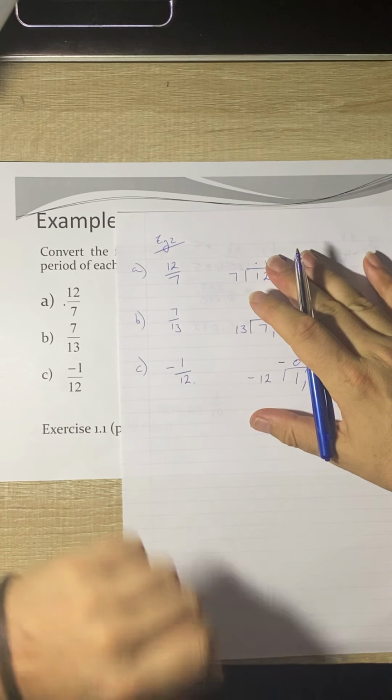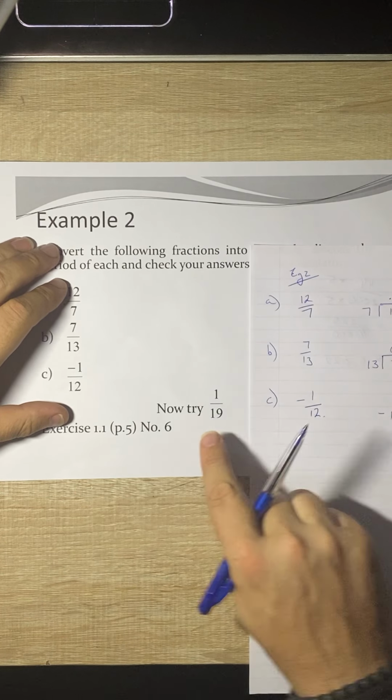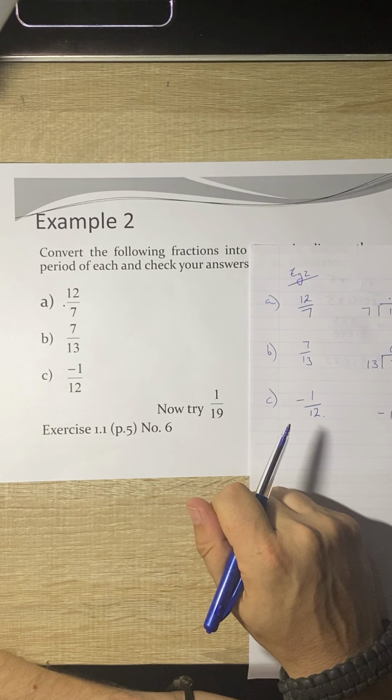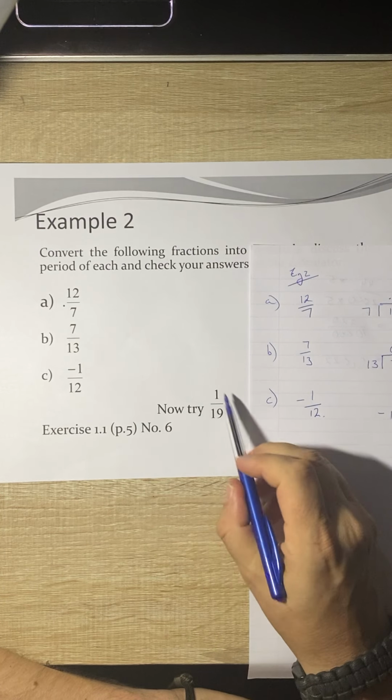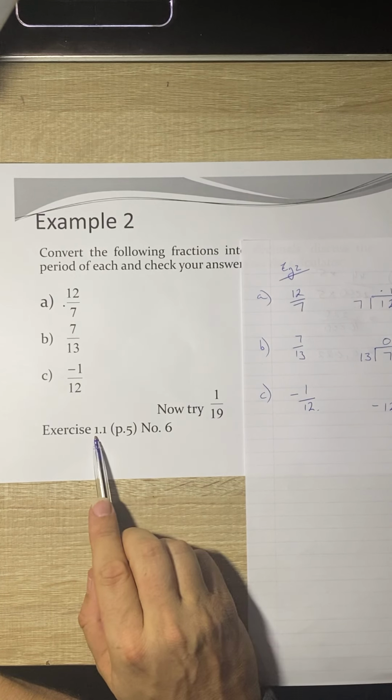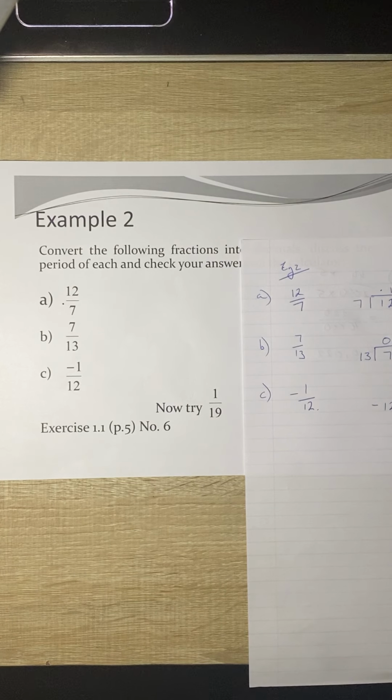So grade 10s, what I would like you to try on your own is 1 over 19. I will post up the solution tomorrow, but I want you guys to give that one a try on your own. And then for homework, you've got exercise 1.1, number 6. Thank you.